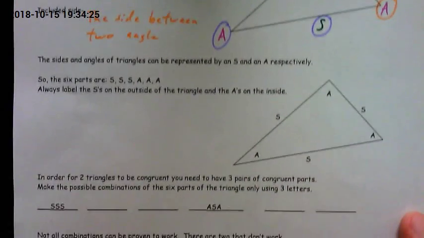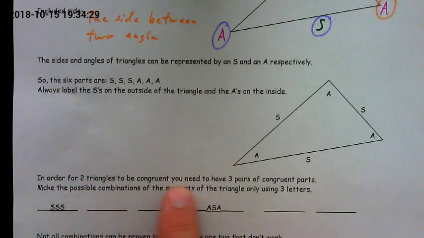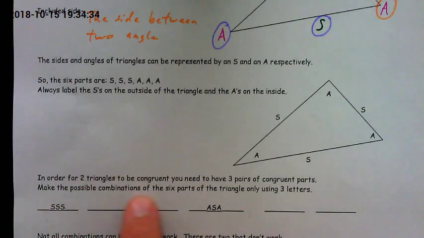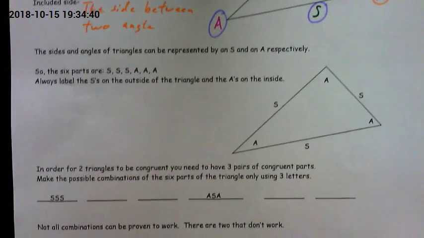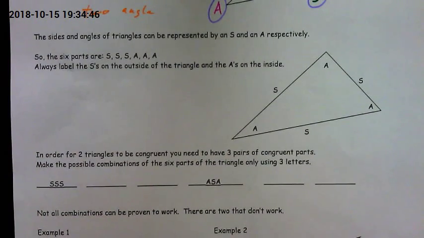Now, on this next part, in order for 2 triangles to be congruent, you need to have 3 pairs of congruent parts. So make the possible combinations of 6 pairs of triangles using only 3 letters. So go ahead and pause the video and see if you can think of them, and go ahead and then have somebody restart this in a minute.